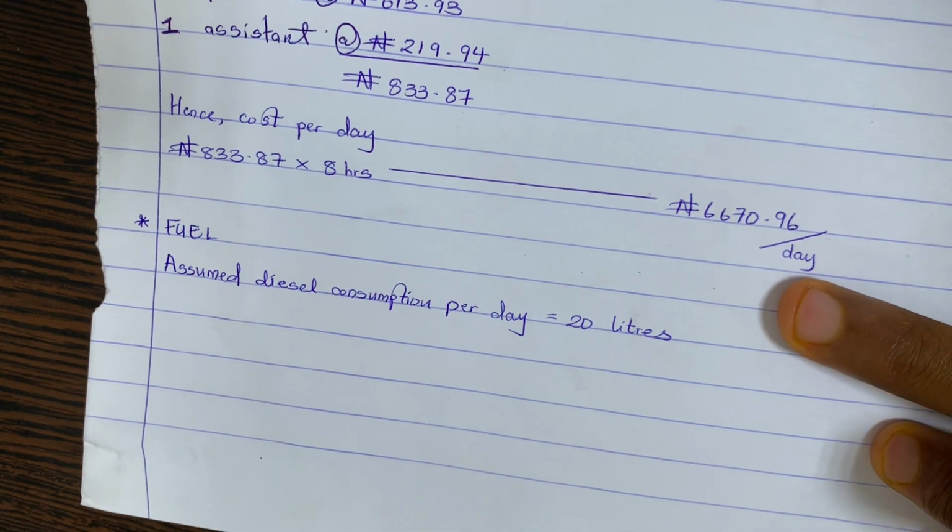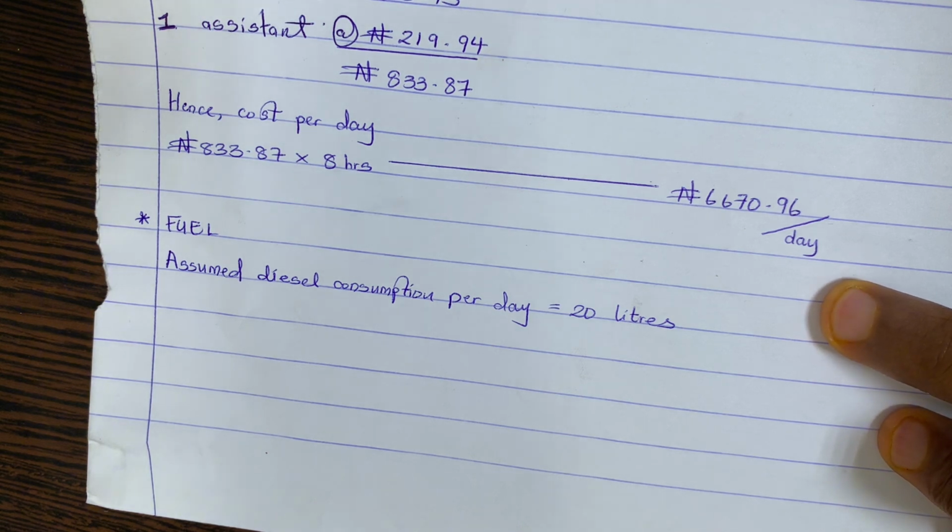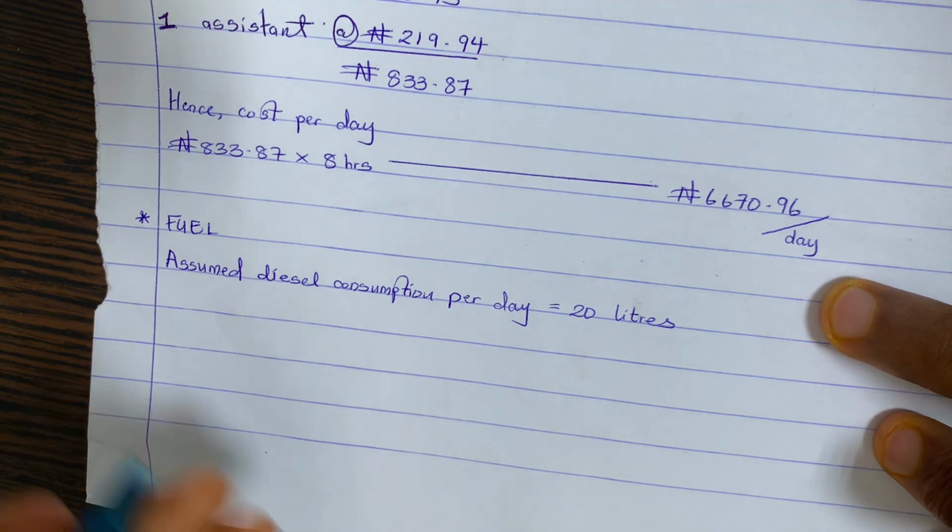So since we know that this concrete mixer consumes 20 liters of diesel per day, we now need to know how much the current price of diesel is. So we know that the current price of diesel now, 1 liter of diesel is, let's just say, 1,600.